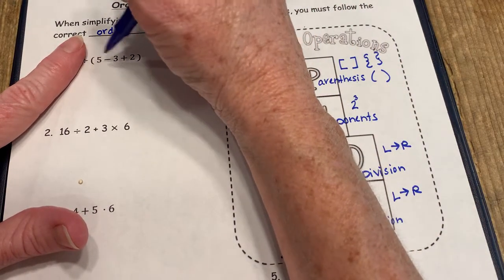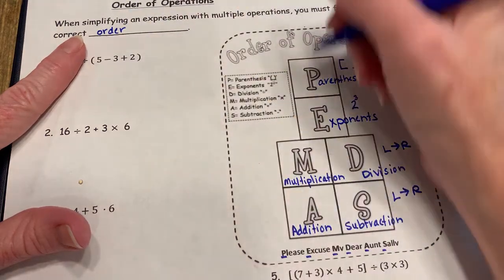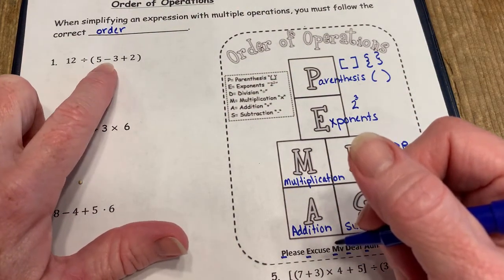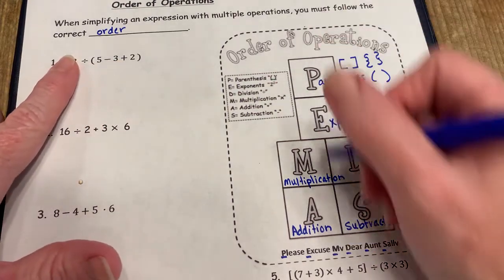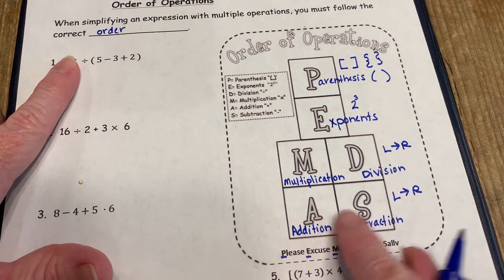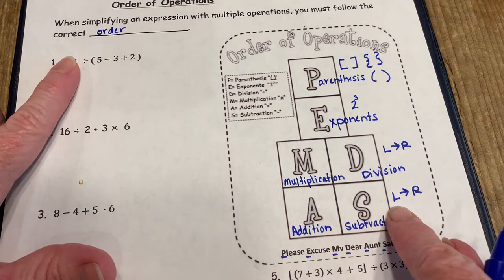Because there are multiple operations inside the parentheses, I still need to follow the order of operations. So the two operations I have are subtraction and addition. That drops me all the way down here. And this tells me that when I do addition and subtraction, I do them from left to right.